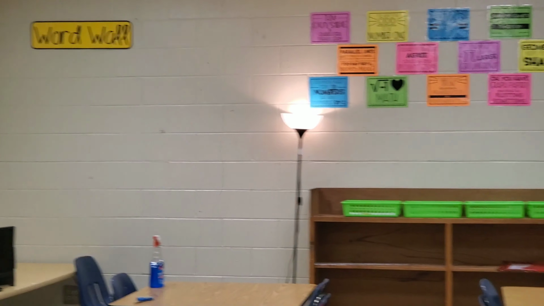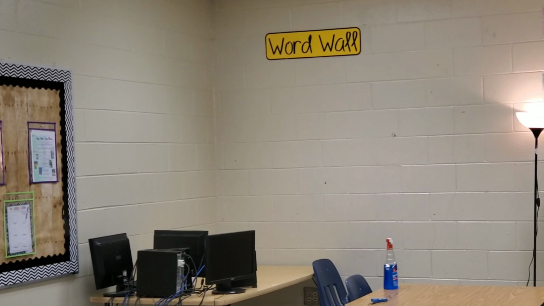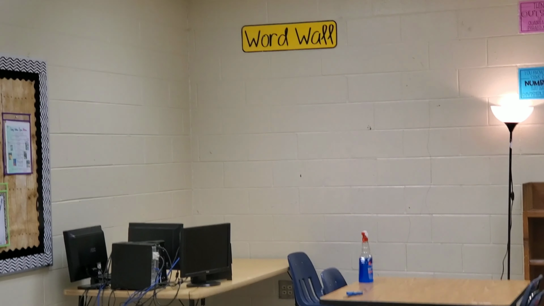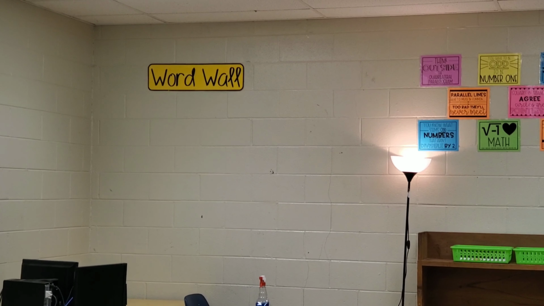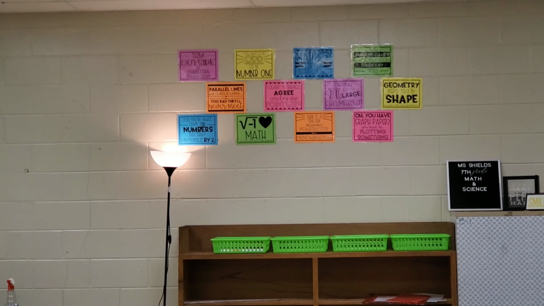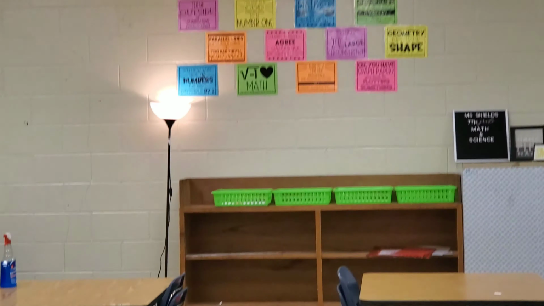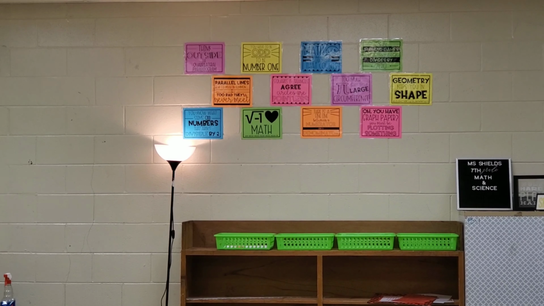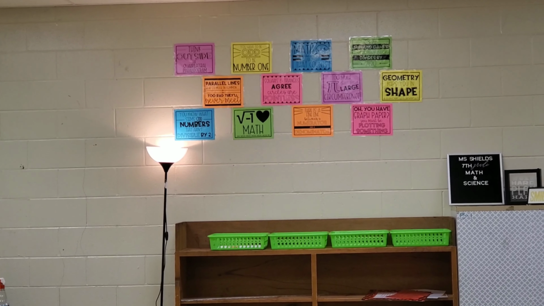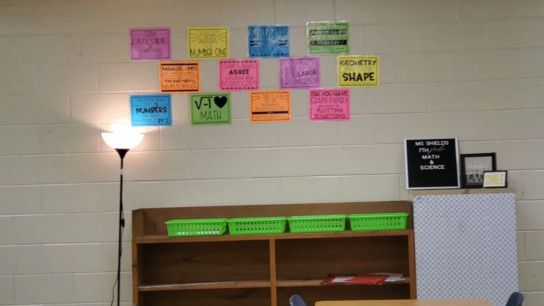On this wall here, I will have my word wall that I will be formulating for both of my subjects. Excuse the Windex. And above my bookshelf, I have math puns. I purchased these from Teachers Pay Teachers a couple of years ago. So those are math puns. I will put the link below.